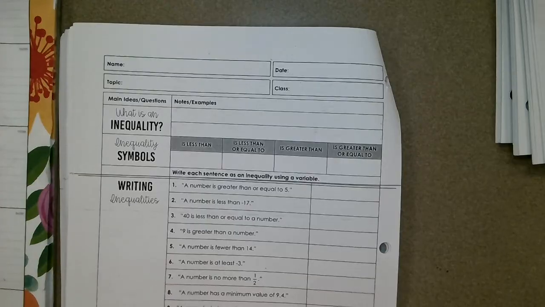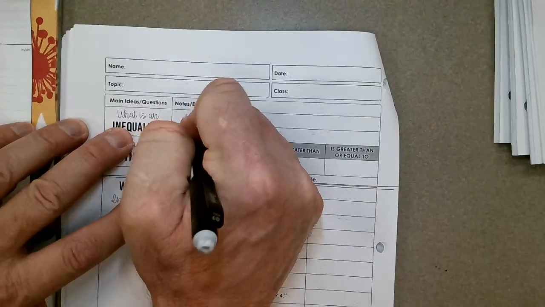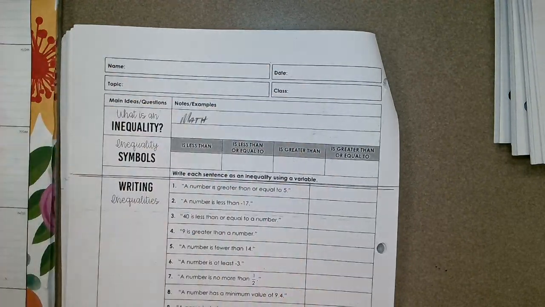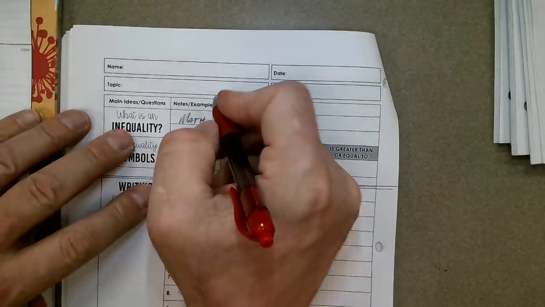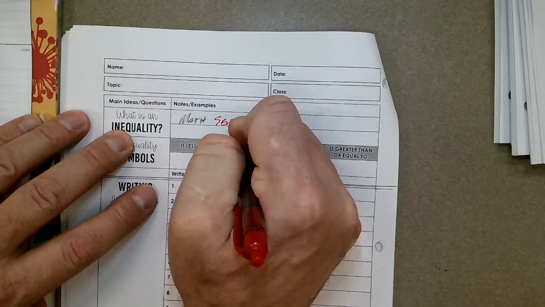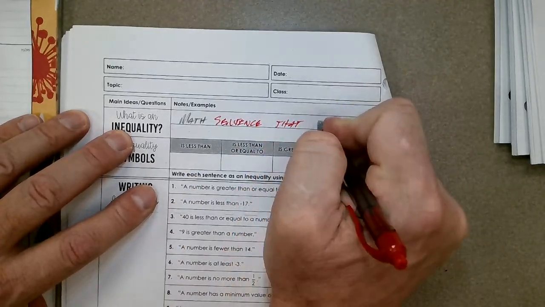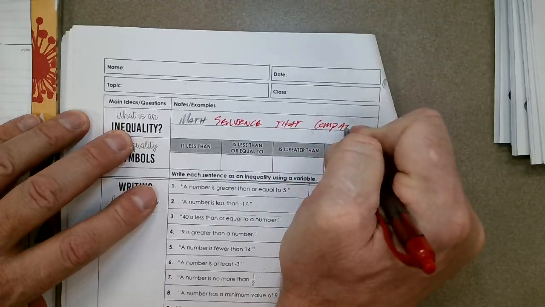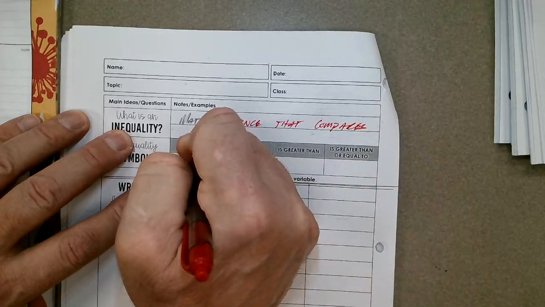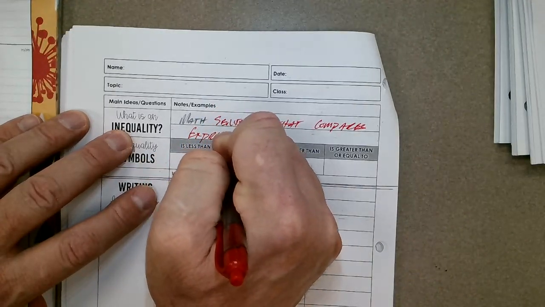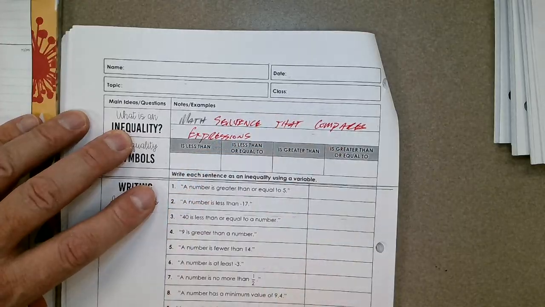What is an inequality? It's a math sentence that compares expressions. That's all it does.